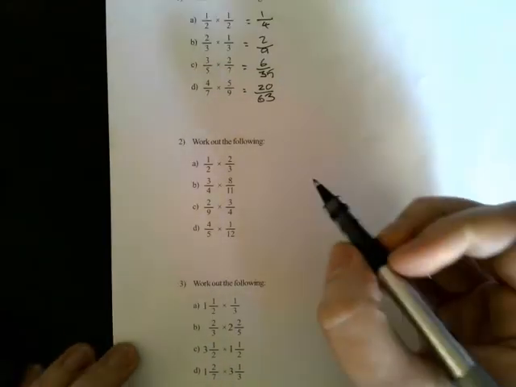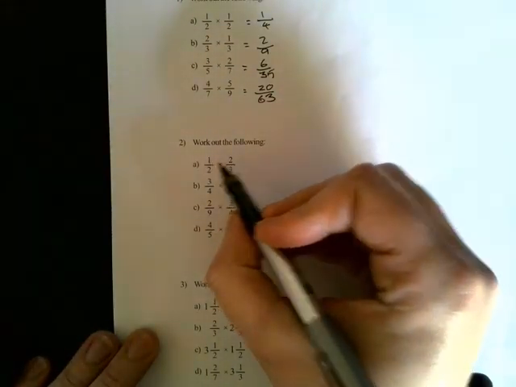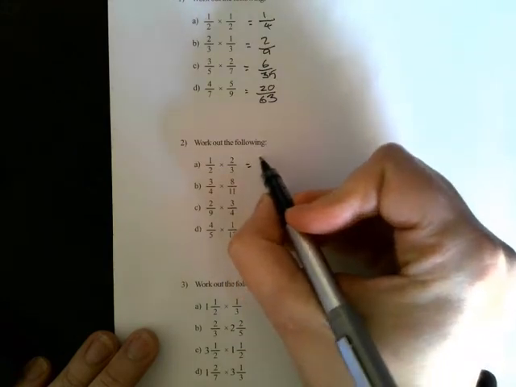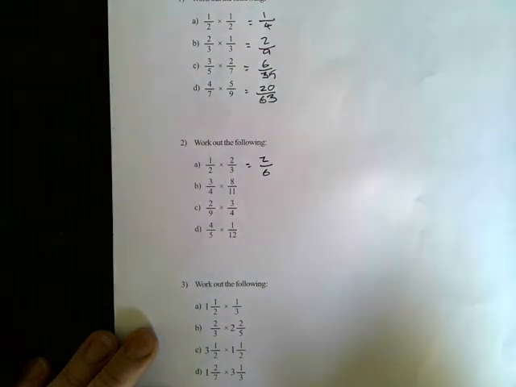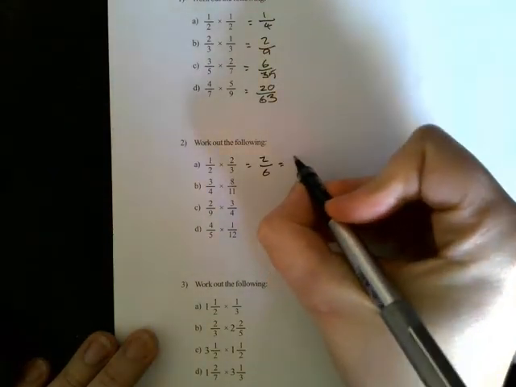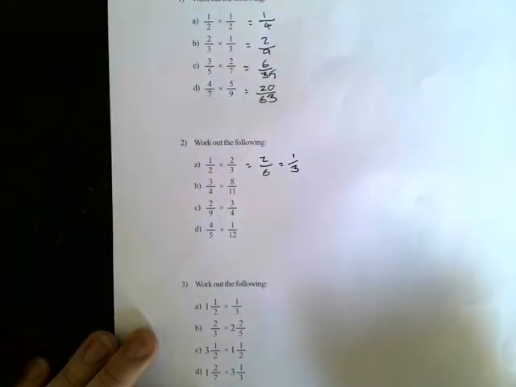okay, so there are two ways we can go about doing these. We can do the same as we did before. 1 times 2 is 2, and 2 times 3 is 6. Both of these have a common factor of 2. They both divide by 2, so we can give that as 1/3.